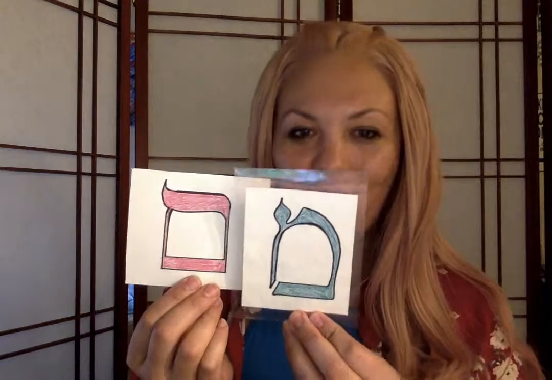There are also 5 letters in the Hebrew alphabet that take on a different form when they appear at the end of the word. Those 5 letters are kaf, kaf, pei, nun, tzadi, and mem.